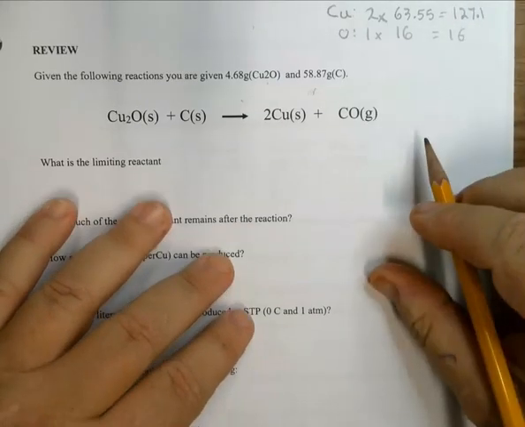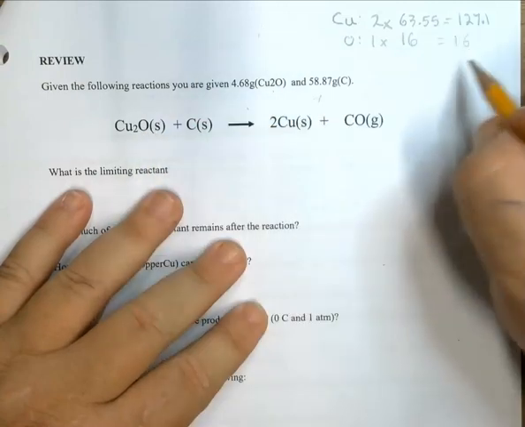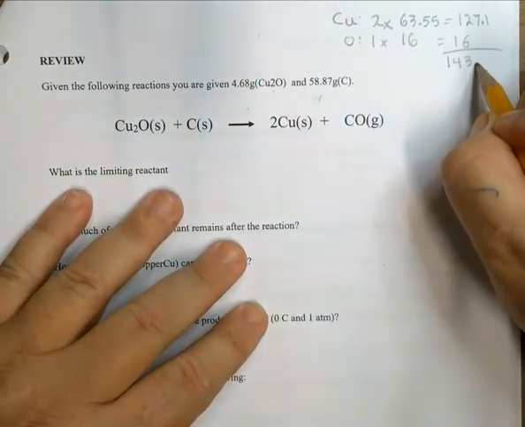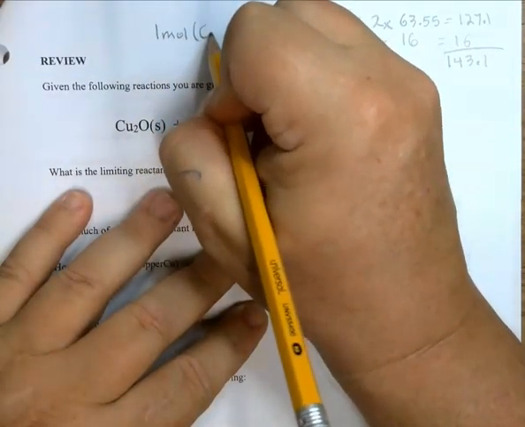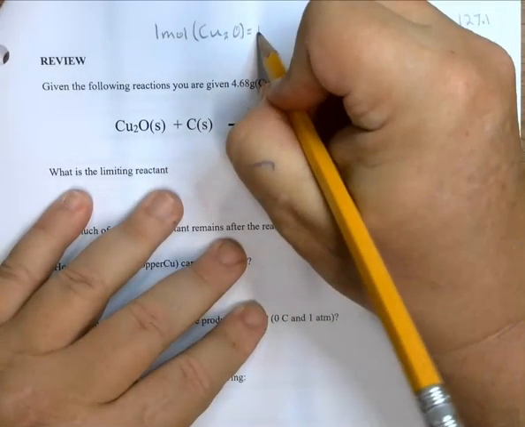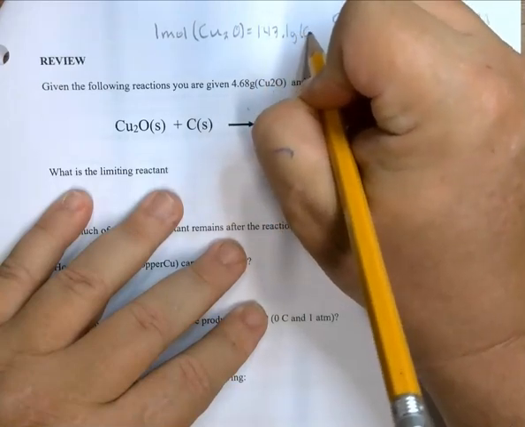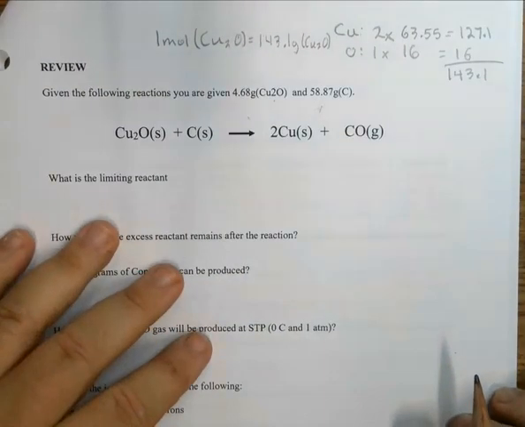Okay, so we have to add them first, and that's going to be 143.1. So 1 mole of Cu2O equals 143.1 grams of that. There's our molar mass conversion for that.